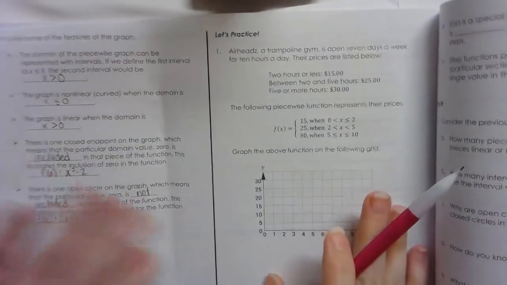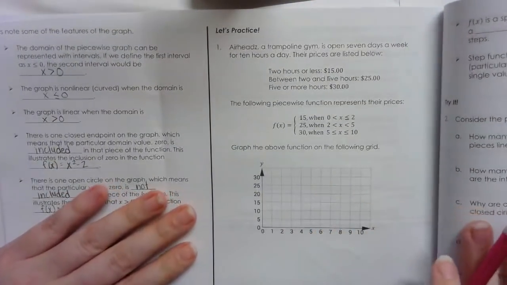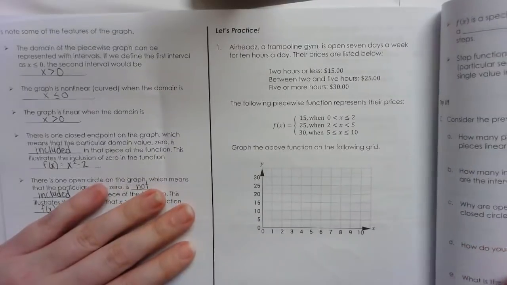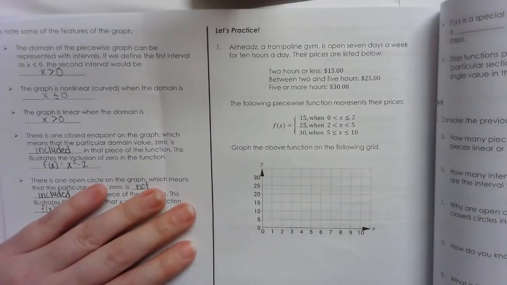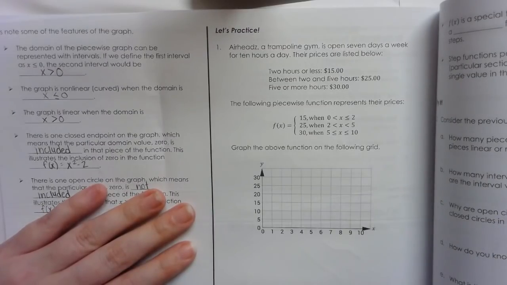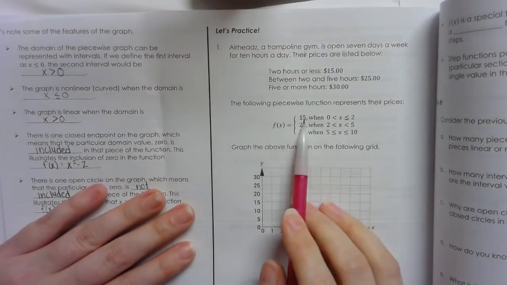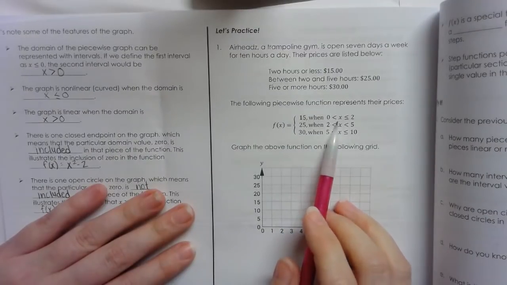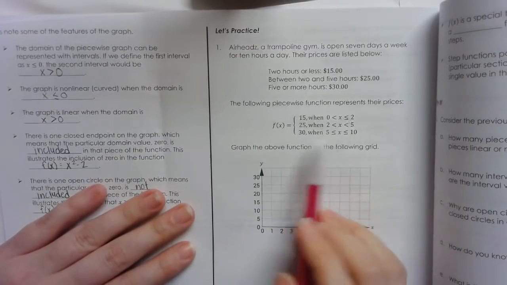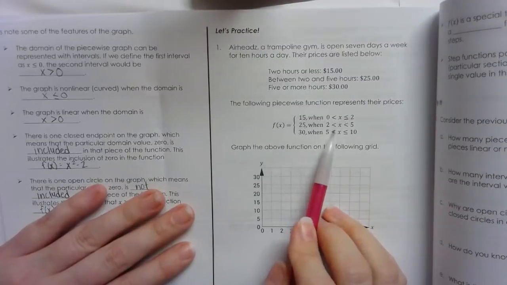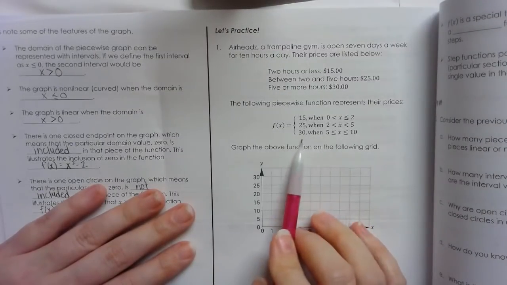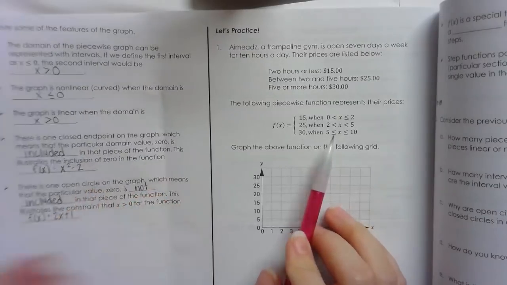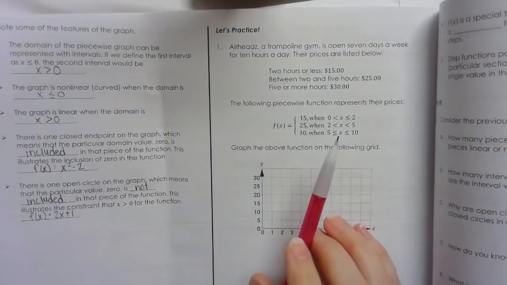So let's practice. Airheads, a trampoline gym, is open 7 days a week for 10 hours a day. Their prices are listed below. 2 hours or less is $15. Between 2 and 5 hours is $25. 5 or more hours is $30. The following piecewise function represents their prices. F of x is 15 when 0 is less than x is less than or equal to 2, 25 when 2 is less than x is less than 5, and 30 when 5 is less than or equal to x is less than or equal to 10.